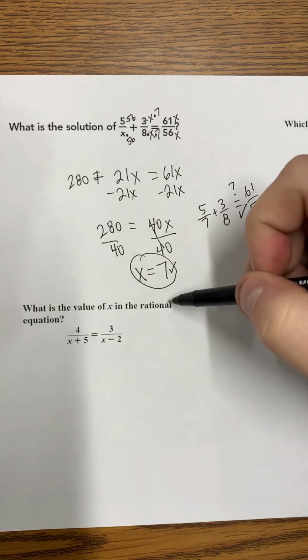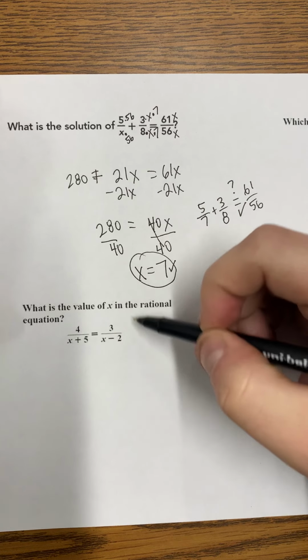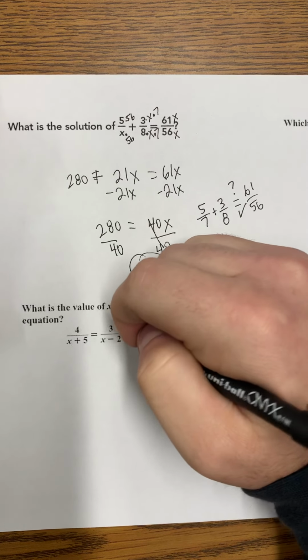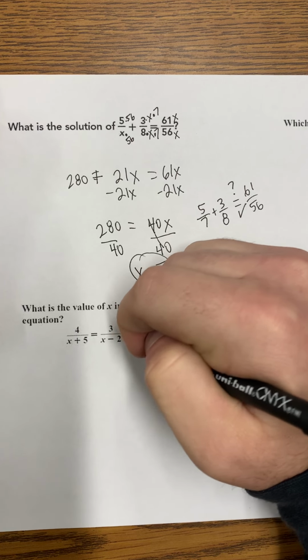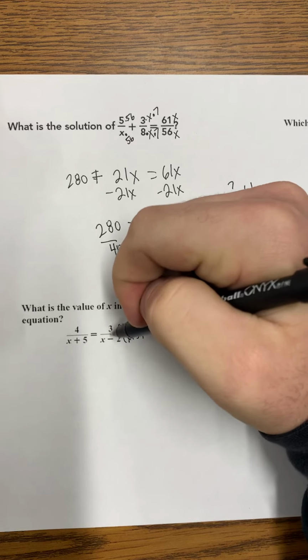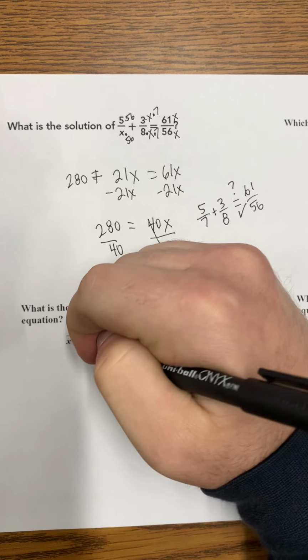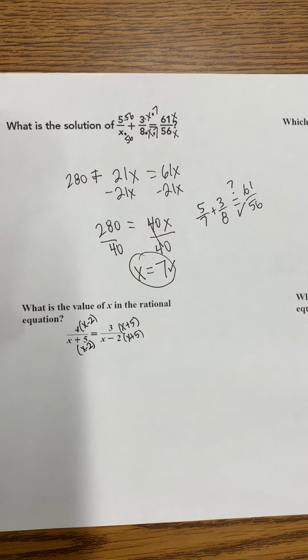What is the value of x in the rational equation? This denominator has an x plus 5. This denominator does not have x plus 5, so we're going to multiply this fraction by x plus 5. This denominator has x minus 2. This denominator on the left does not have x minus 2, so we're going to multiply by x minus 2.